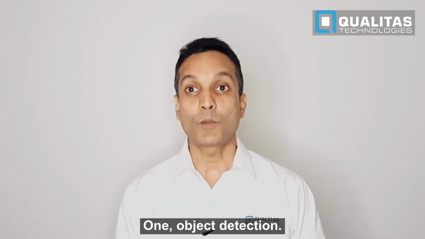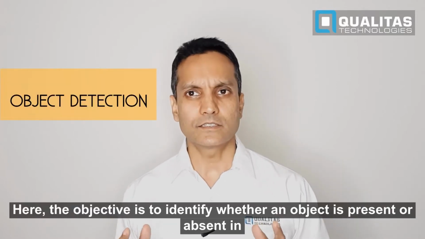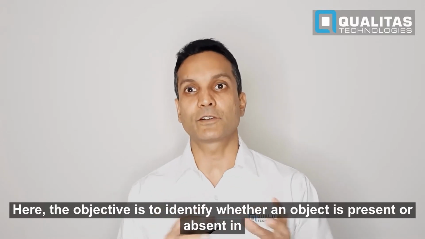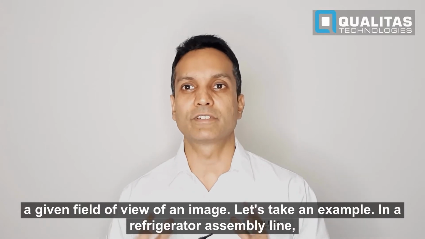So broadly, machine vision applications can be categorized into 7 different areas. 1. Object detection. Here, the objective is to identify whether an object is present or absent in a given field of view of an image.